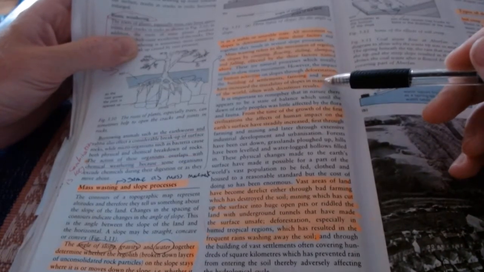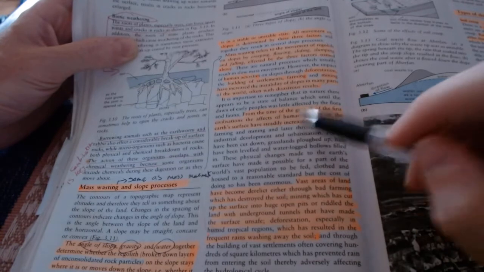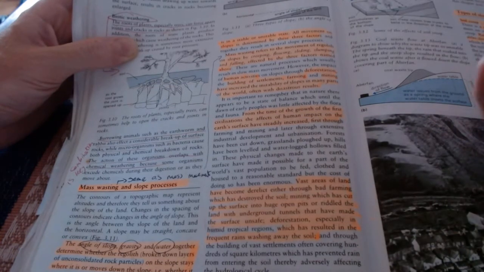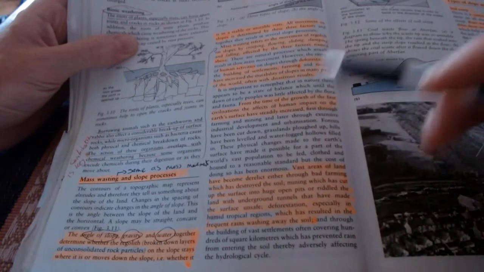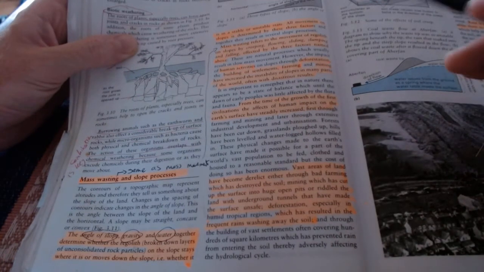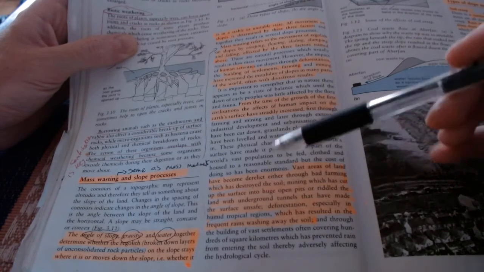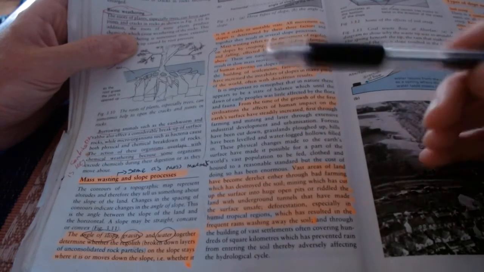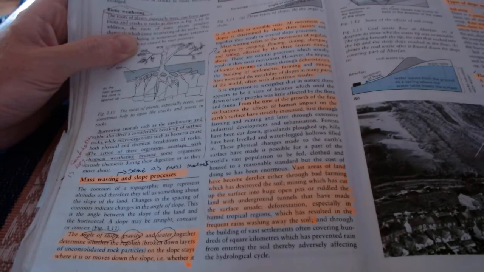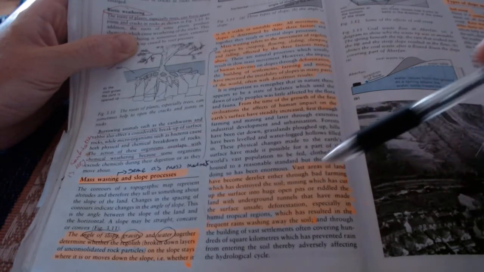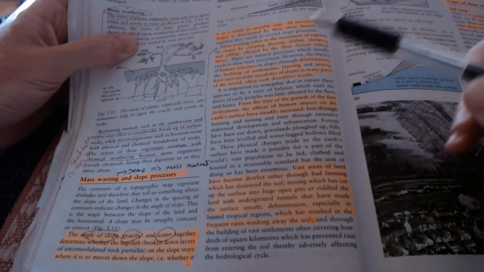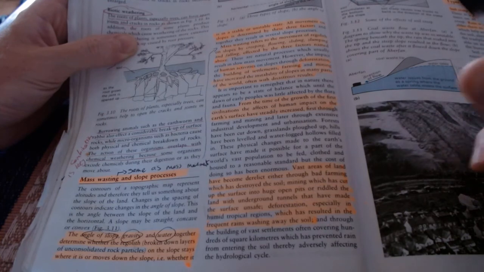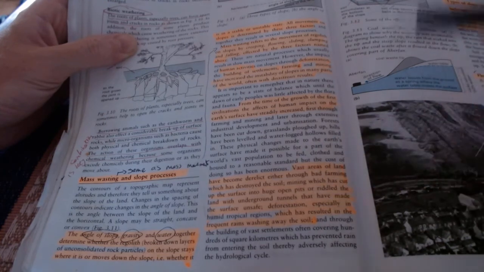So to build on the human impacts, from the growth of the first civilizations, the effects of humans' impact on the Earth's surface have steadily increased. Pretty simple stuff. There's more people, bigger impact over time. Down the bottom here, vast areas of land have become derelict. Derelict means left with no use; nobody's using that land anymore. This is through bad farming, which has destroyed the soil, making it looser and easier to collapse on itself, and mining, which has cut up the surface into huge open pits and riddled the land with tunnels. Obviously underground mining loosens and weakens the ground, allowing these slides, falls and slumps to happen.